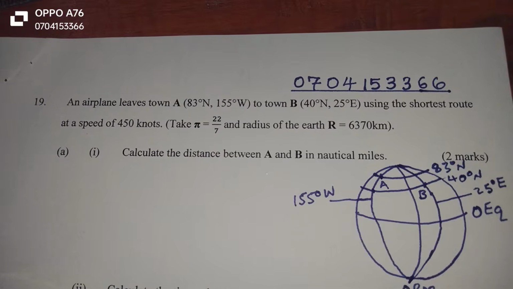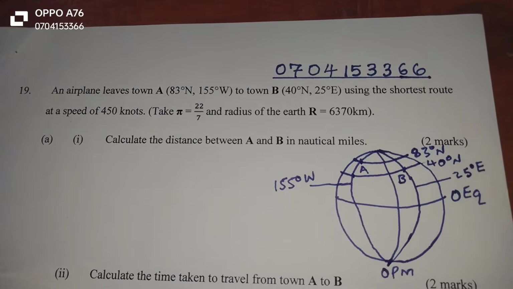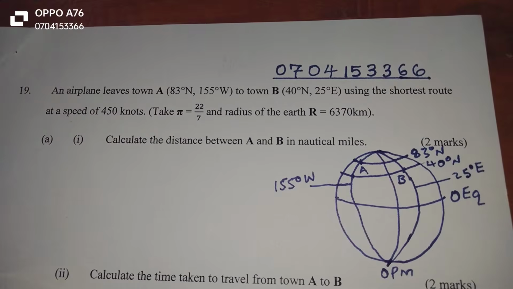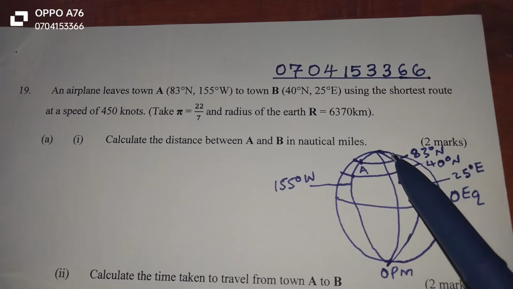If they were on the southern hemisphere, then the shortest distance would have been the distance across the South Pole. So for this case, we're going to trace the distance from A through the North Pole, then down to B.